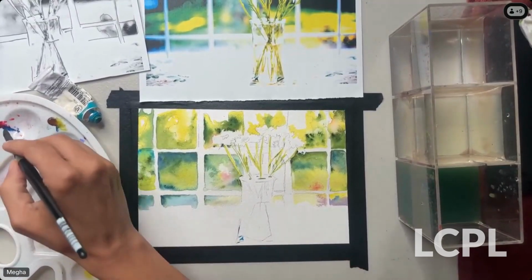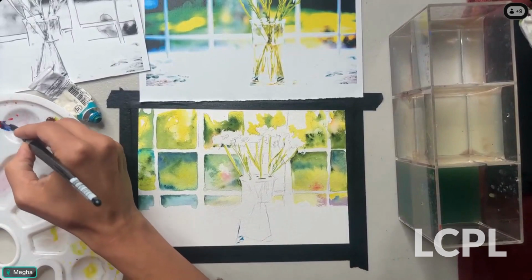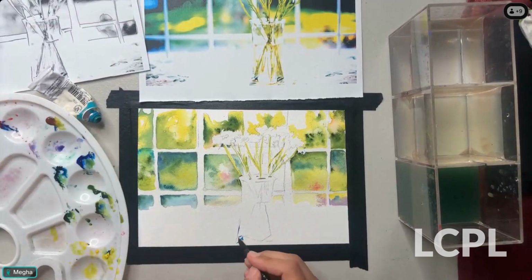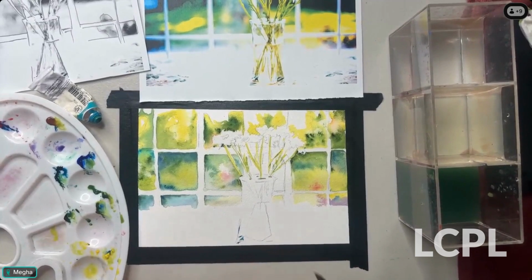Okay. Mixing it with a little bit of red here. Some little darker here.